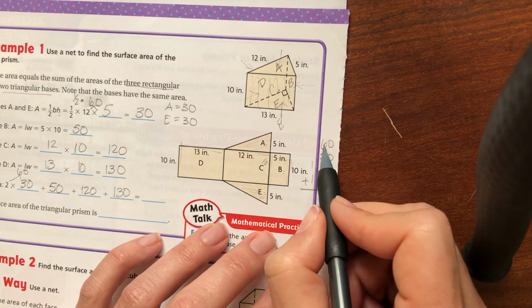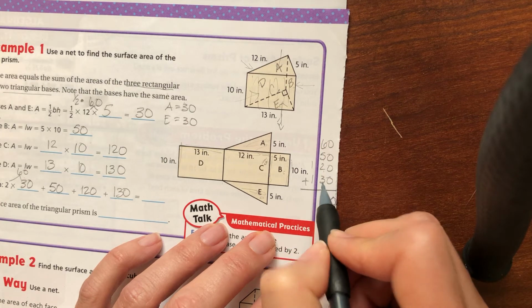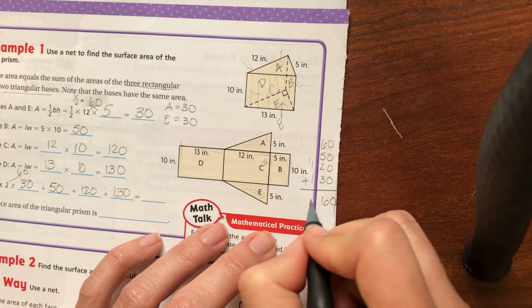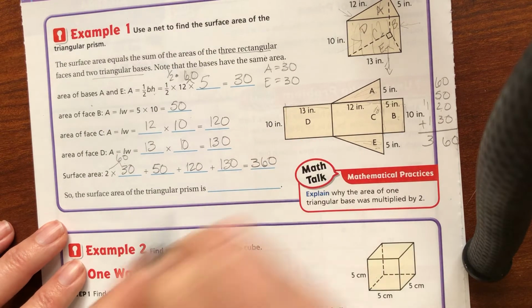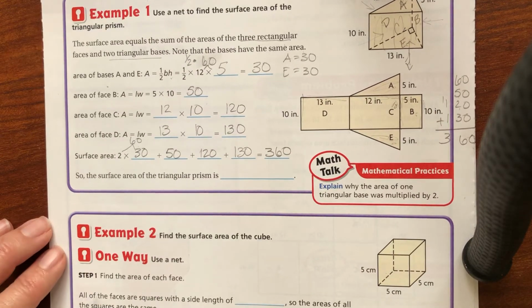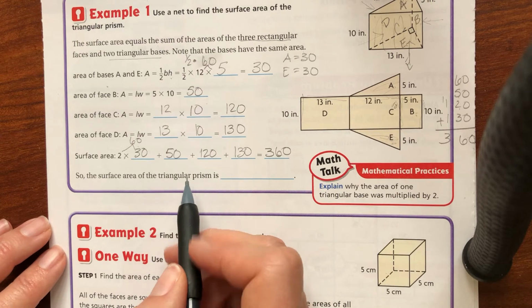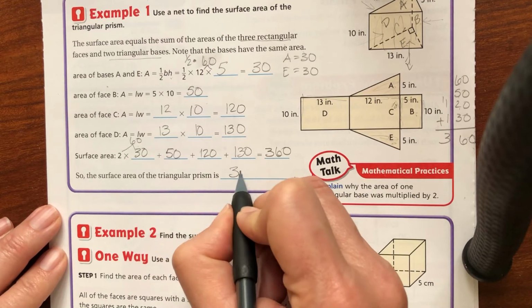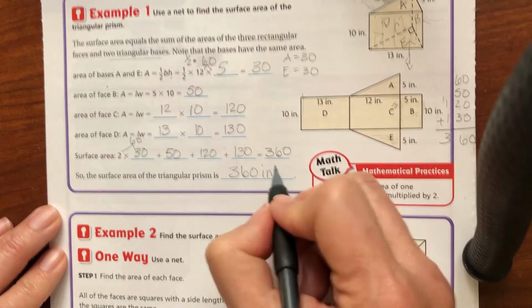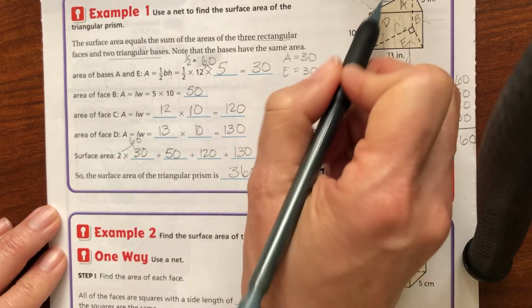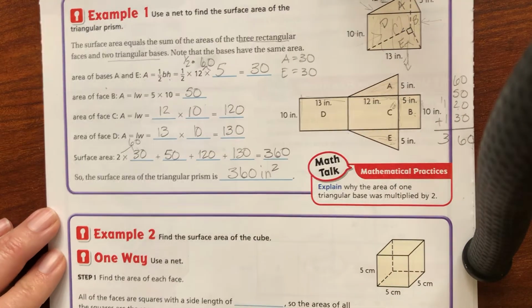Whoops. I have 6, 11, 13, 16. So 360. All right, so the surface area of the triangular prism is 360 inches squared, because inches is our unit of measurement and we're multiplying inches times inches.